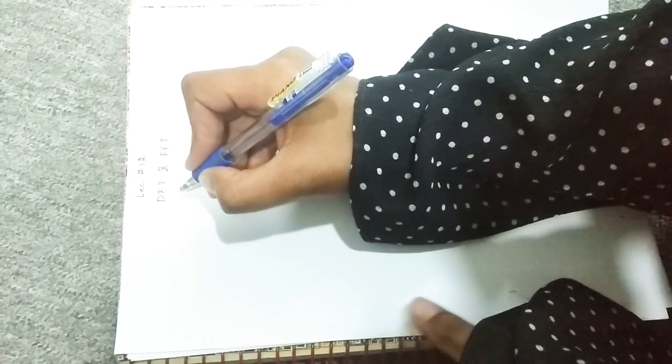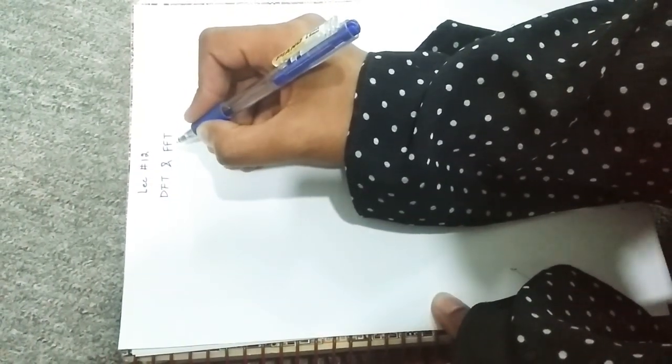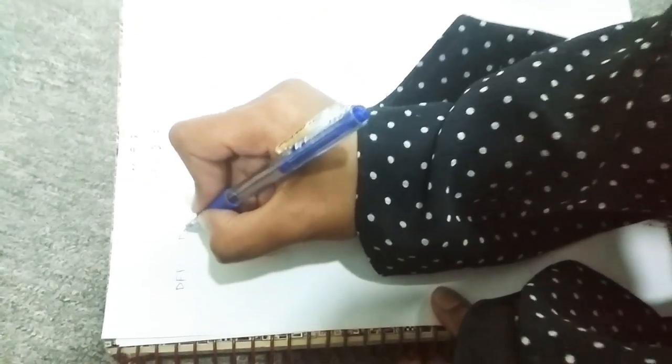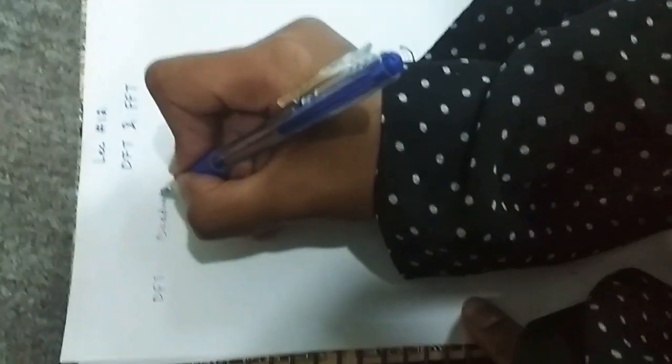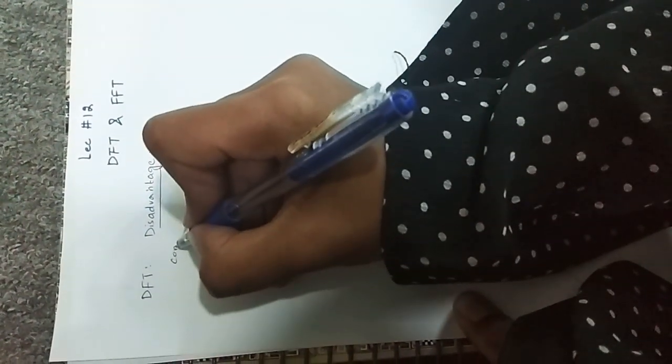In the previous lecture we have studied the discrete Fourier transform, and today we will move on to the fast Fourier transform. The biggest disadvantage of the discrete Fourier transform is that its computational cost is quite high.